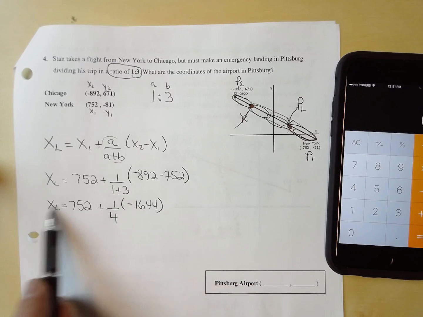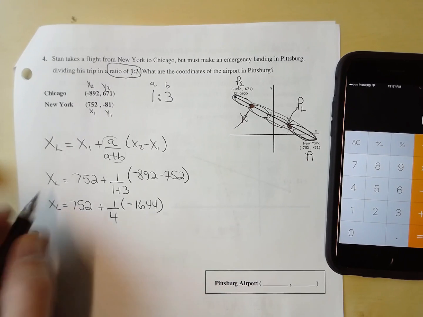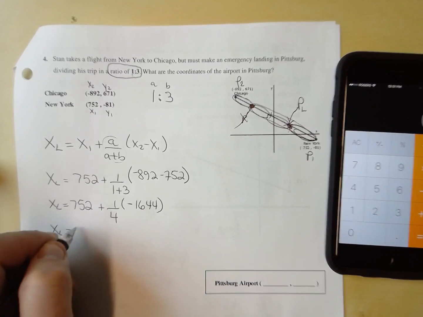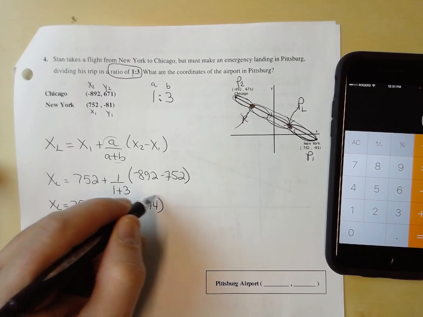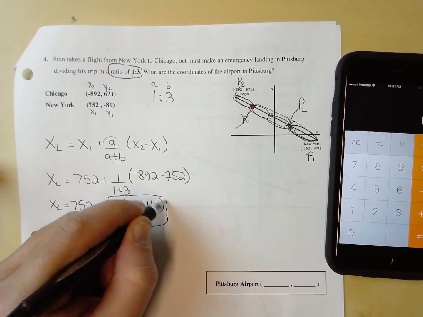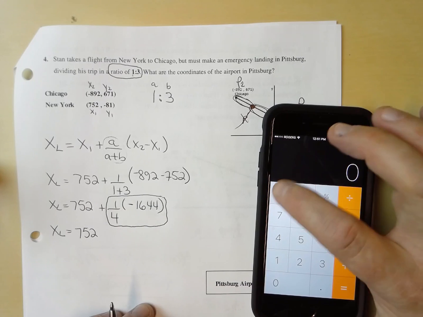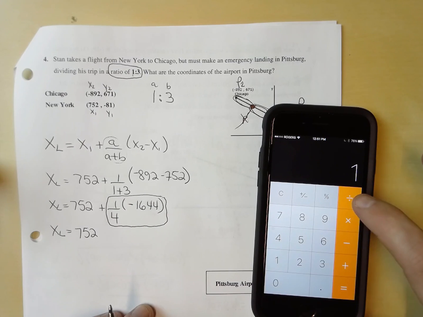I get this. Now a lot of people here don't know what to do, so just remember order of operations. I'm going to take this whole thing and change it into one number on my calculator. Here's how I do it: 1 divided by 4. So that's equal to that.